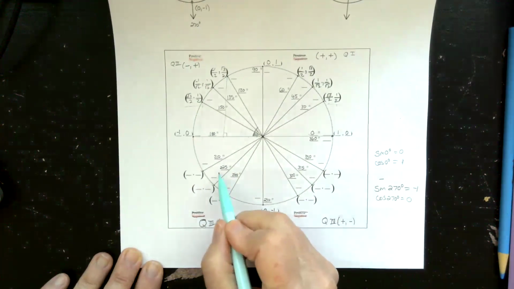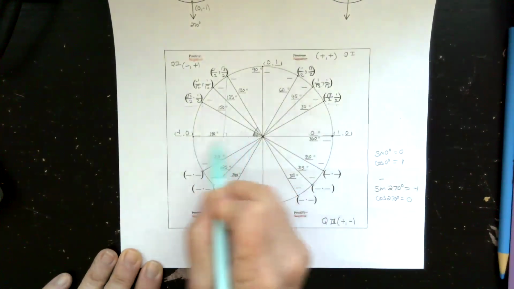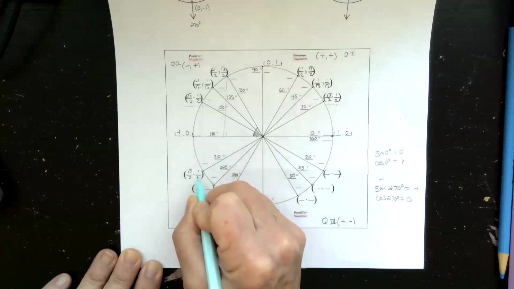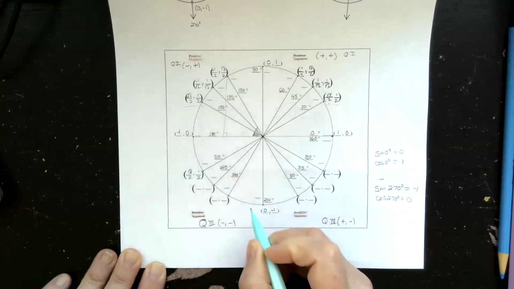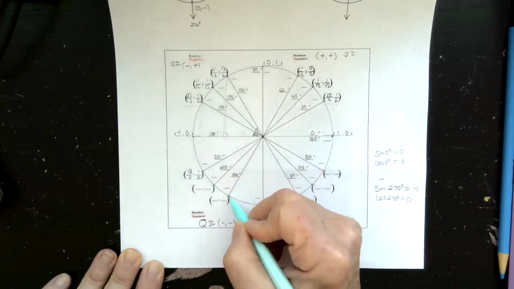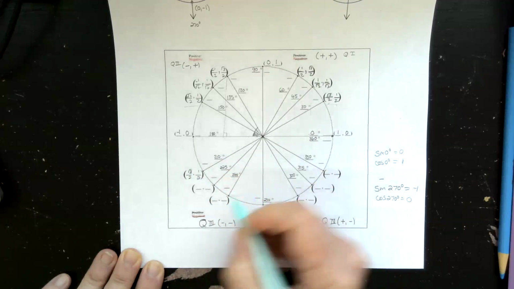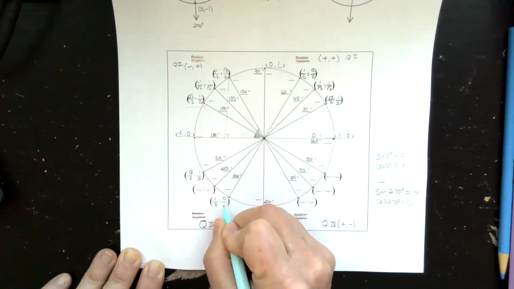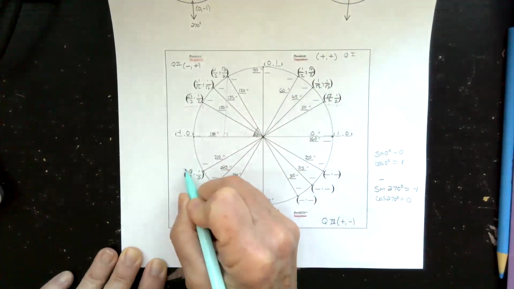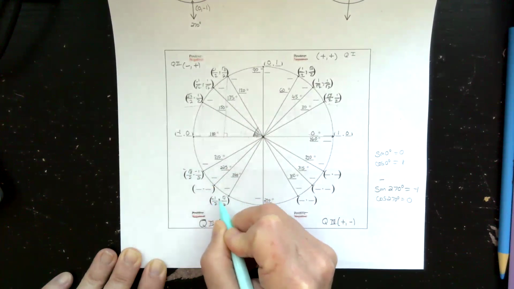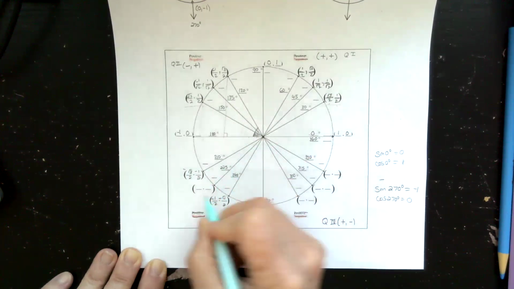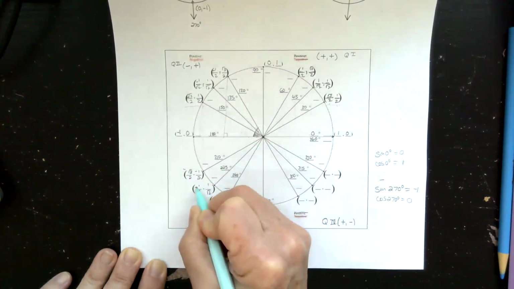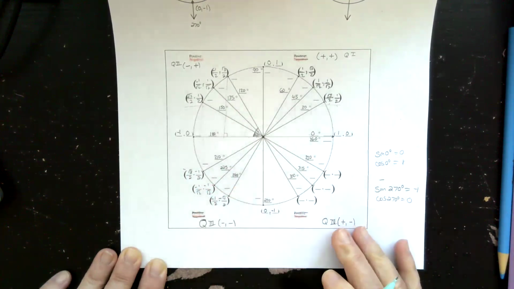So for 210, I'm going to say, oh, x was big, square root of 3 over 2. Y was short, 1/2. I'm going to say for this guy, for 240, x was short, y was longer, square root of 3 over 2. I'm in quadrant 3, so everybody's negative. What about the 225? It's always 1 over the square root of 2 because the reference angle is 45, but we're in quadrant 3, so those are negative.